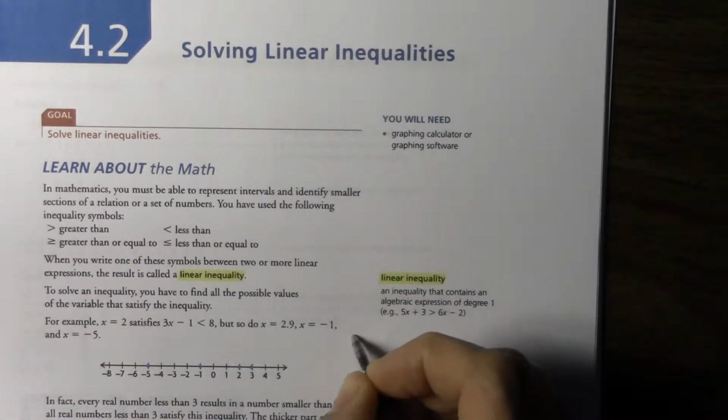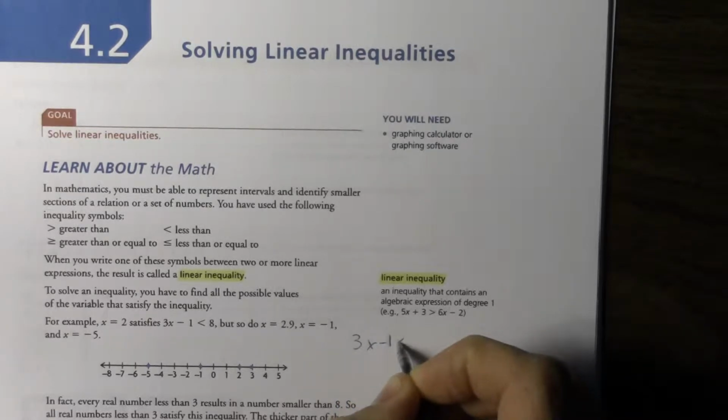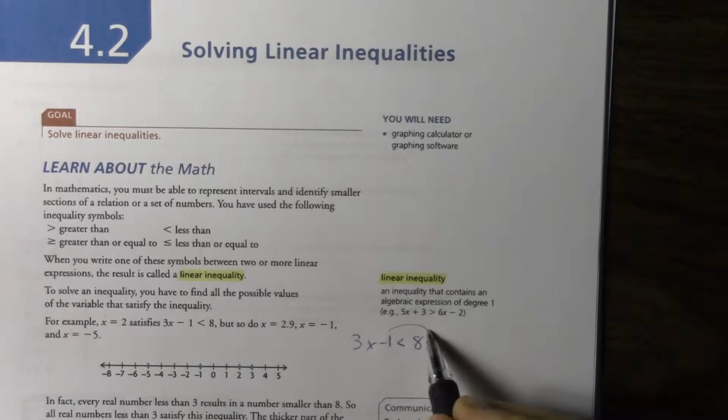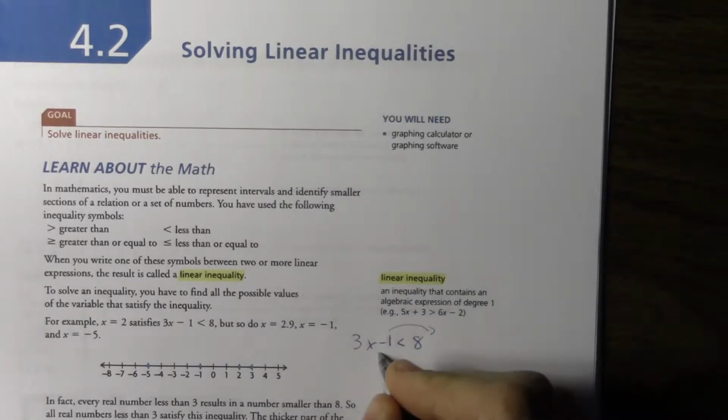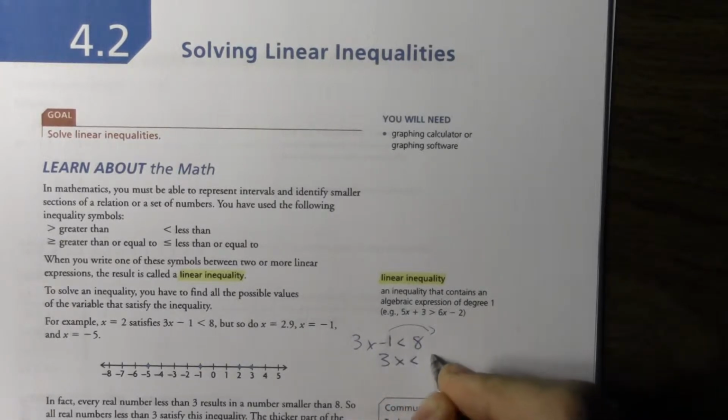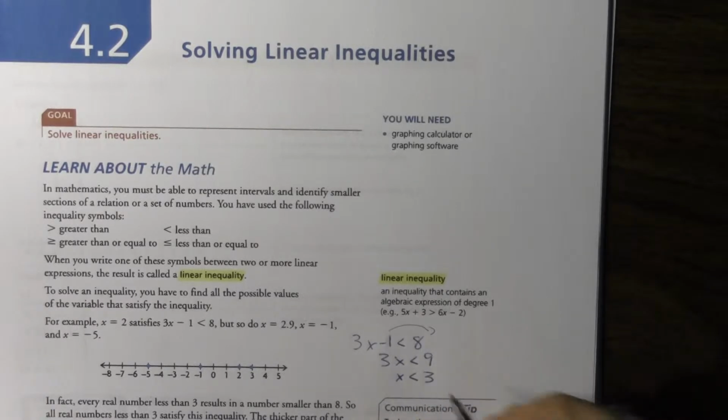Okay, so if we have 3x minus 1 is less than 8, we can move this negative 1 to the other side. So we have 3x is less than 9, because it becomes positive 1, so x is less than 3. Okay, so nothing changes, we just treat it like an equal sign. The only difference is with certain operations, we're going to have to change the direction of this inequality.